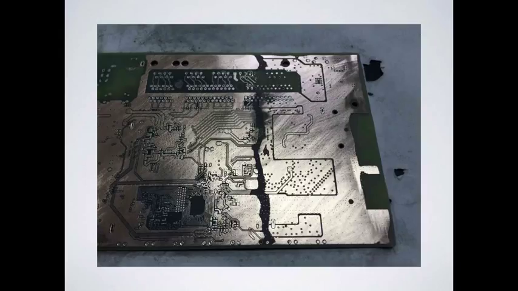But I have some other. So yeah, here's all my little pieces of Gumby boards that got eaten up.